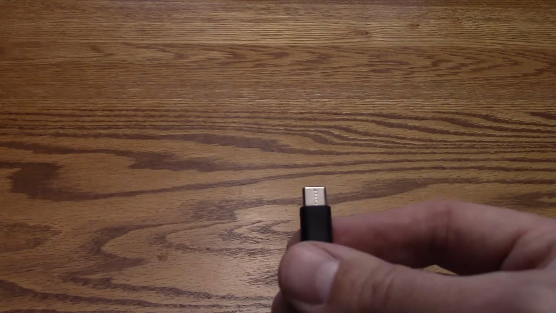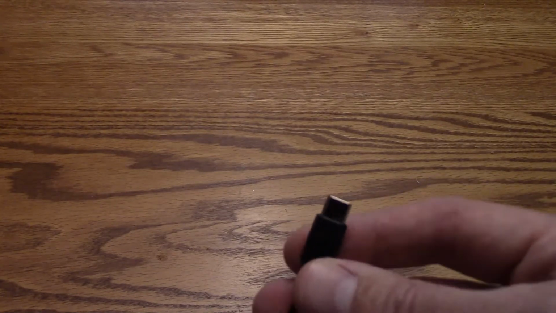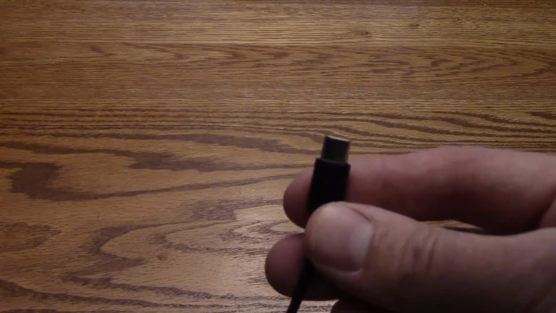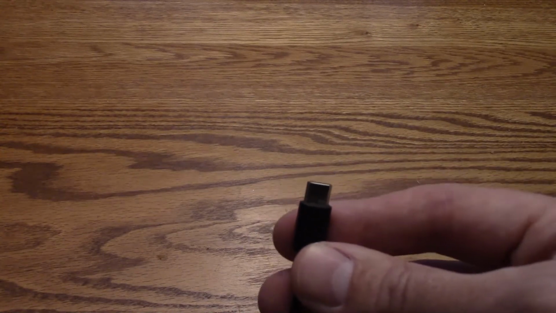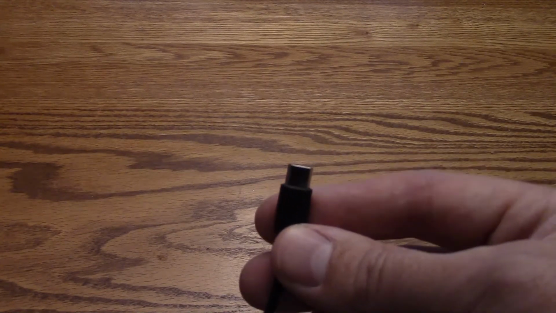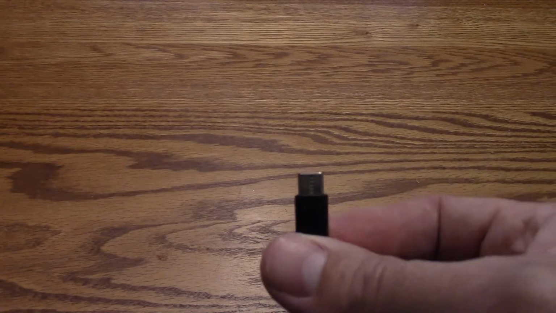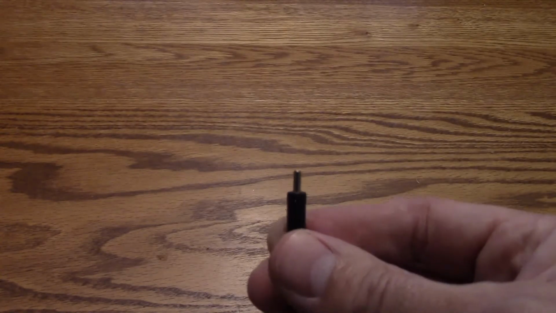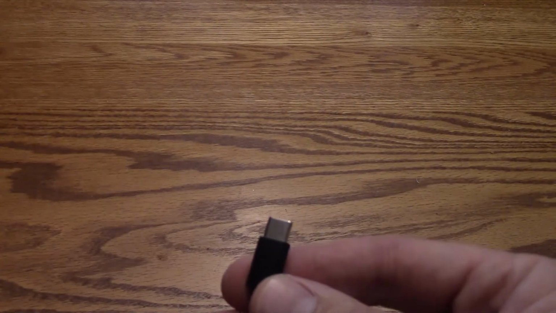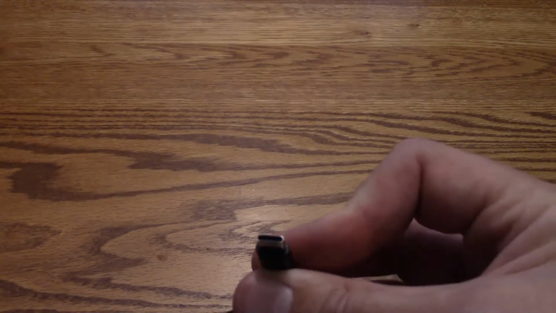A lot of your PCs have this now. You can use it for displaying, let's say you plug it into a docking station or a larger monitor. It's quite a connection because it can send power as well as a display.